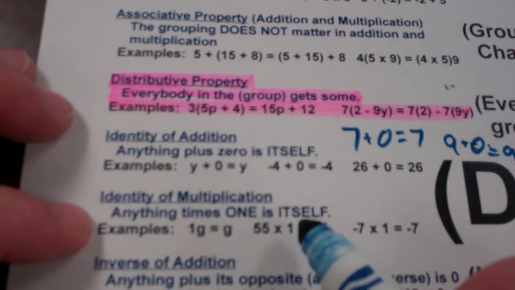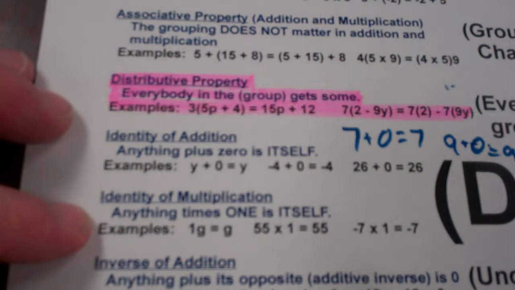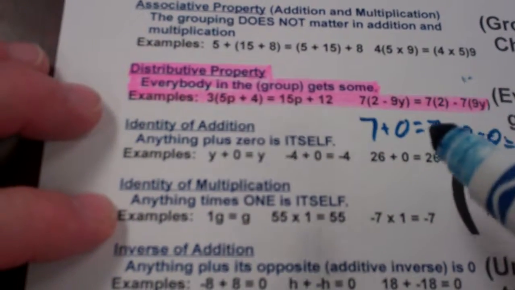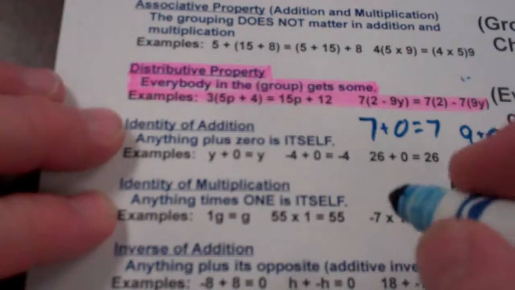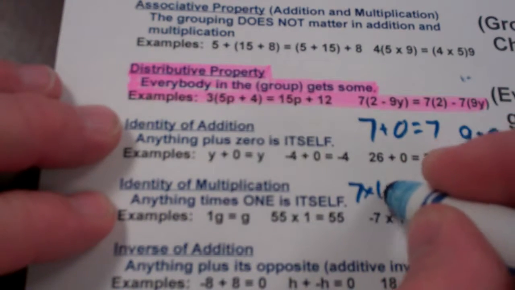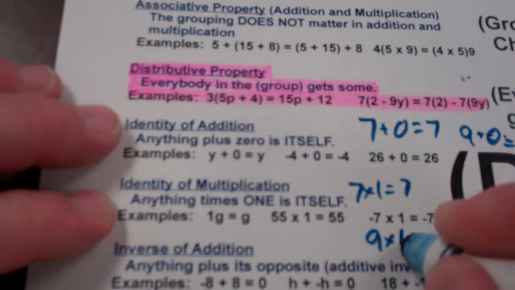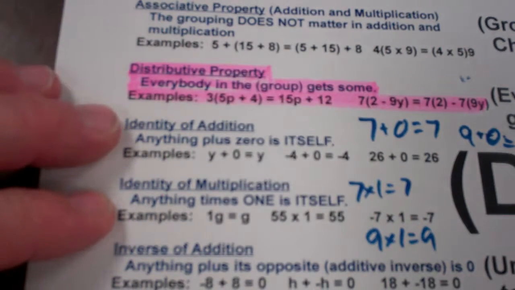Another one is identity of multiplication. Anything times 1 is itself. In addition, anything plus 0 is itself. In multiplication, anything times 1 is itself. So 7 times 1 is still 7. 9 times 1 is still 9. And chicken times 1 is still chicken.